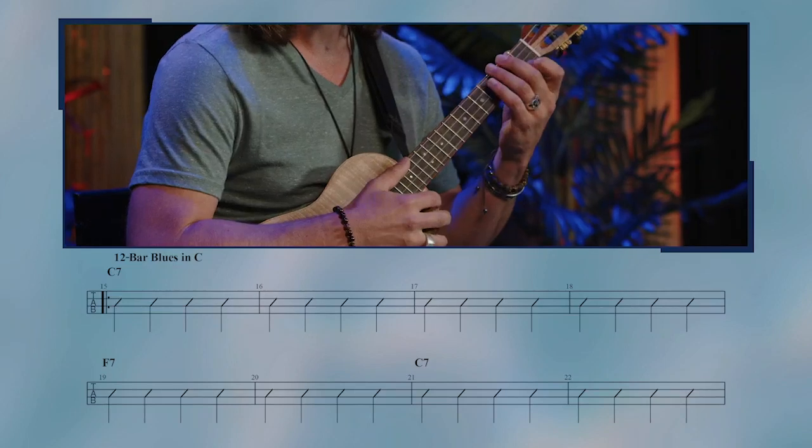I promise you that. Before we learn the pentatonic scale, let's play through the chords of the 12-bar blues in the key of C, just like we did in the last lesson. Start with a C7. Here we go. A 1, 2, 3, 4.